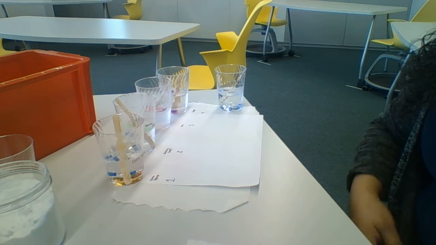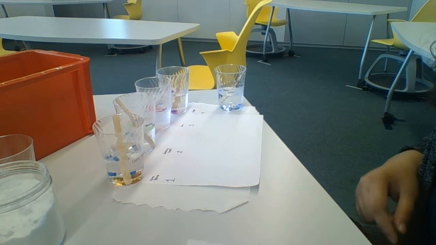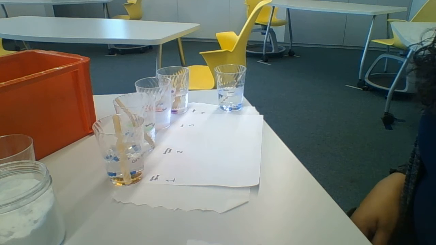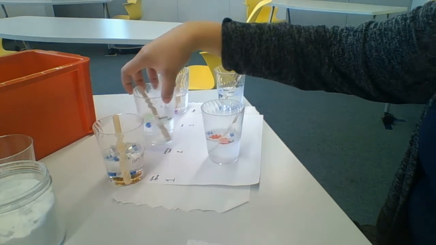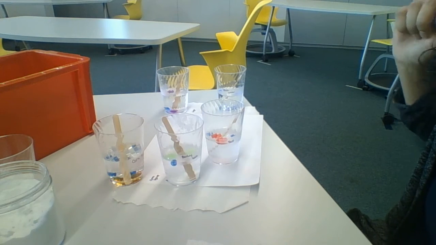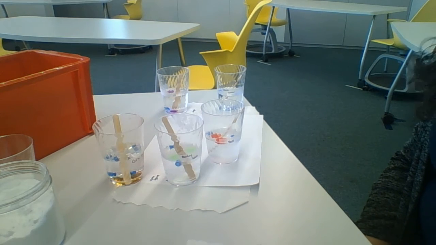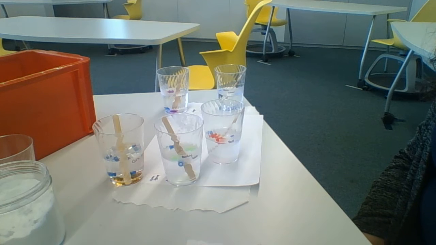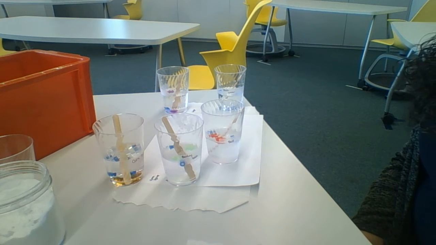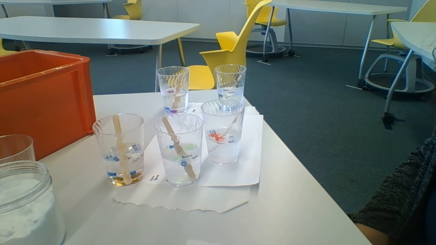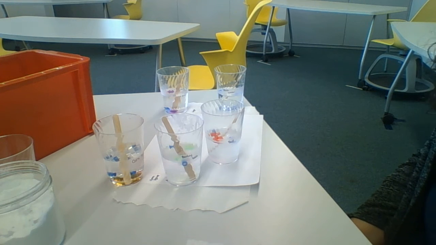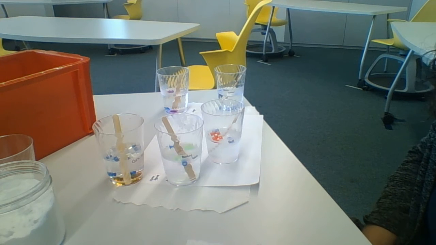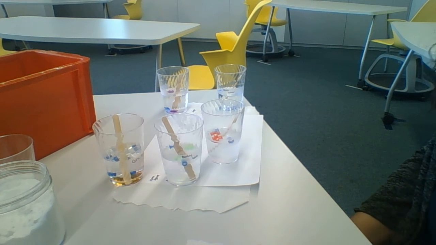If you want to know the answer, you can go ahead and do this experiment, which is fun, and test out your hypotheses, and leave them there for as long as you want, and compare and contrast the beginning of the experiment to an hour later.